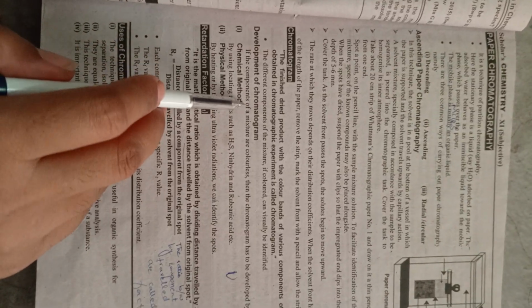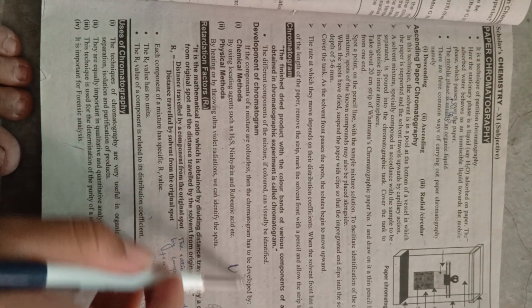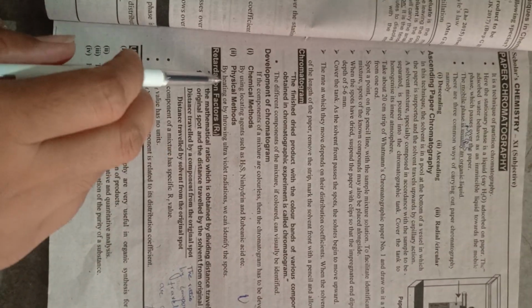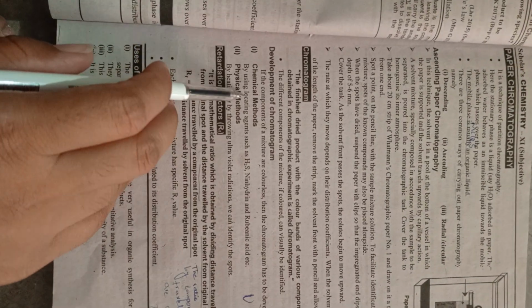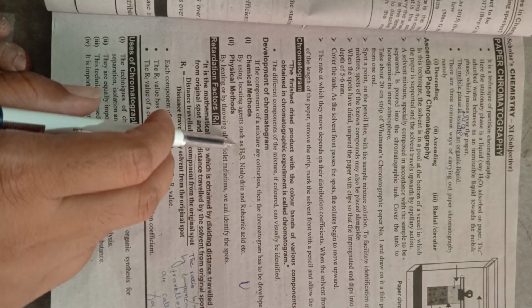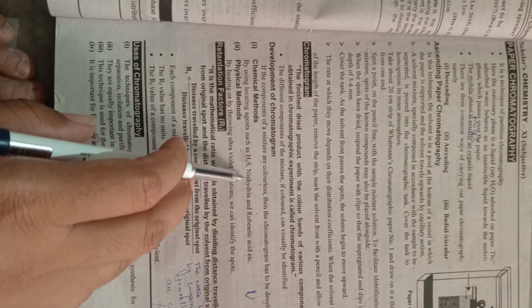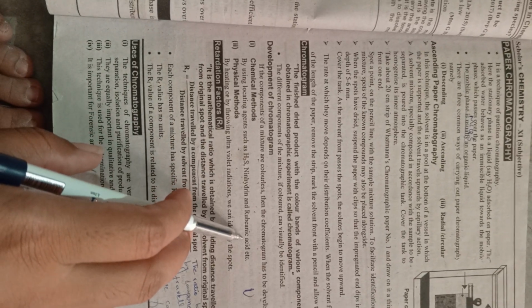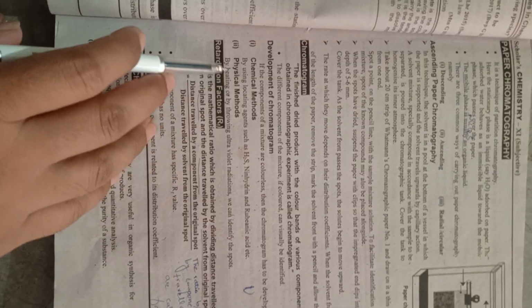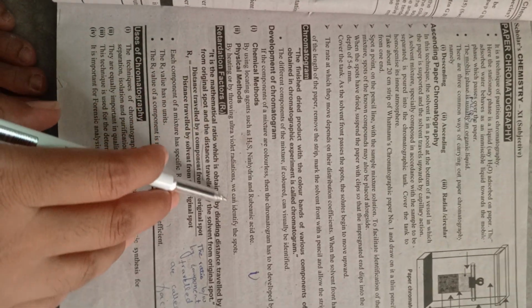Development of chromatogram. If the components of a mixture are colorless, then the chromatogram has to be developed by chemical method or physical method. Chemical method: by using locating agents such as H2S, ninhydrin and rubeanic acid. Physical method: by heating or by throwing ultraviolet radiation we can identify the spots.